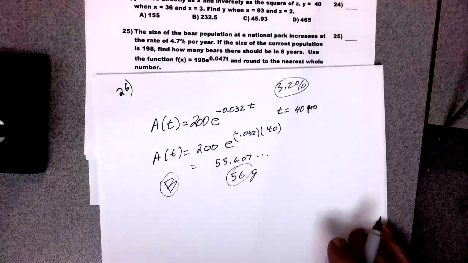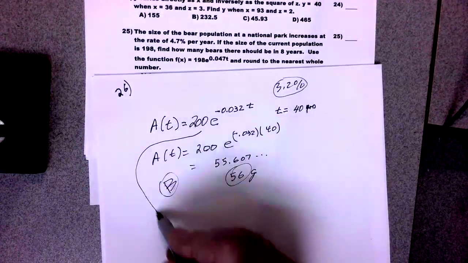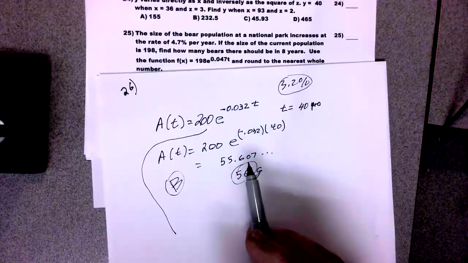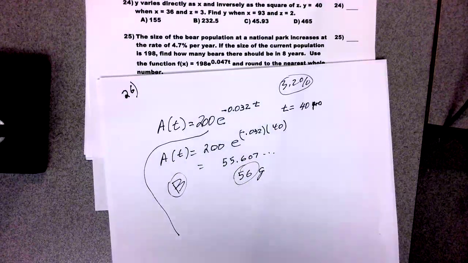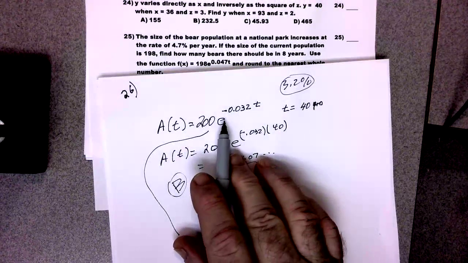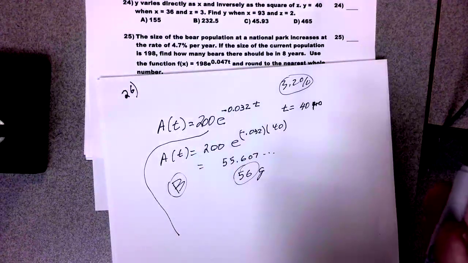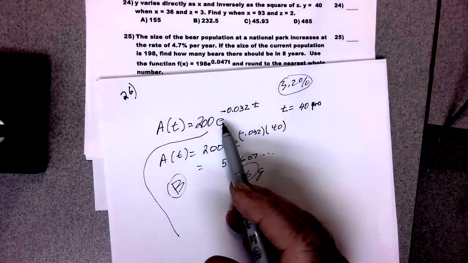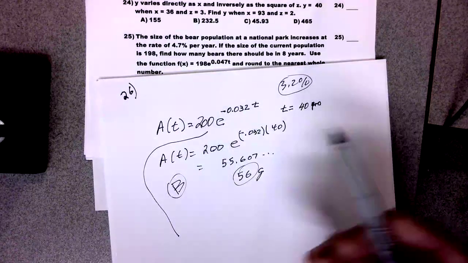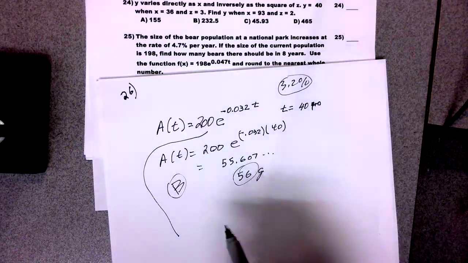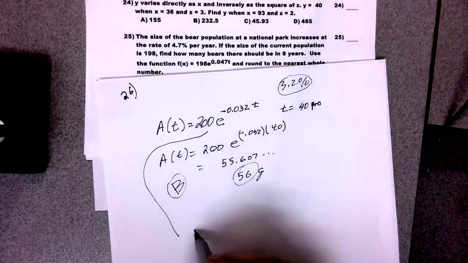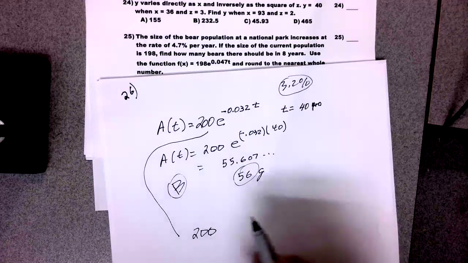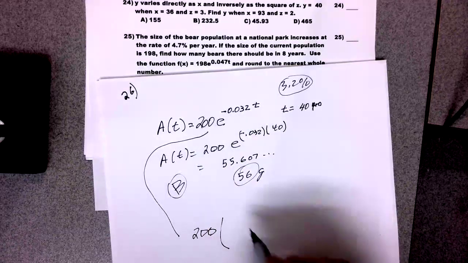Now I want to come back and comment a little more on this. Generally, when we're working these problems, we're always going to use the negative exponent as a decay factor, or a reduction factor. Usually it's referred to as a decay factor. But if I were to write e in fraction form, remember how that would look?